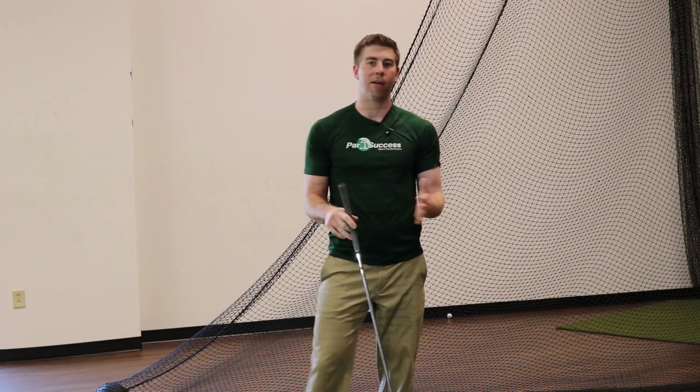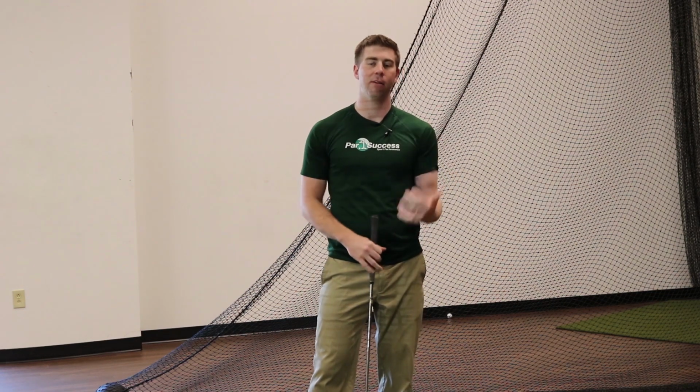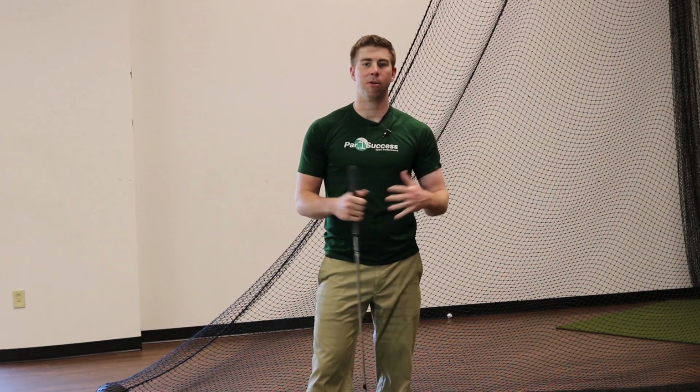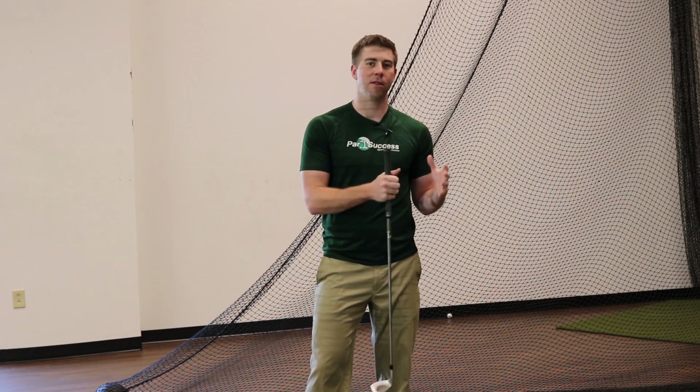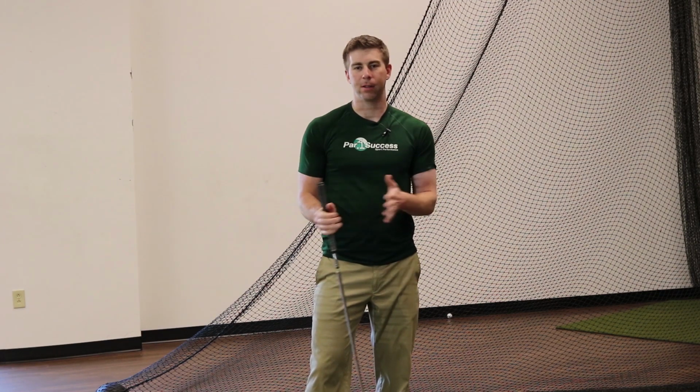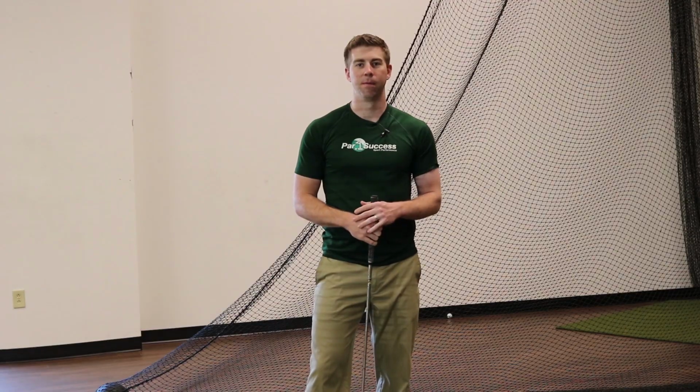So you can just see how lack of ability to rotate in any of these positions is going to introduce so many other variables, and the golf swing's hard enough. If we can control these simple variables, the golf swing will get a little bit easier for us.